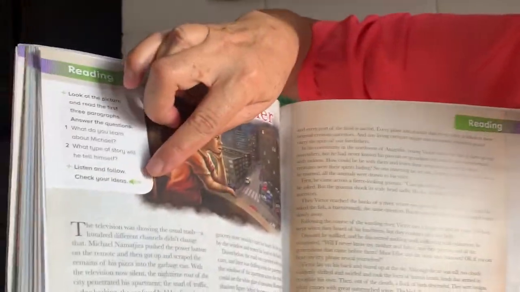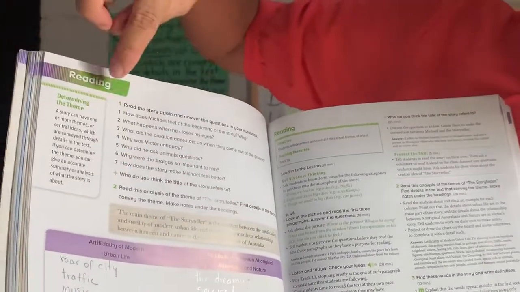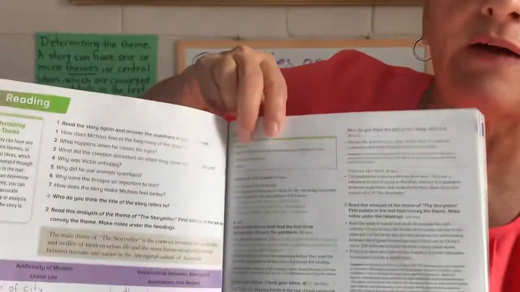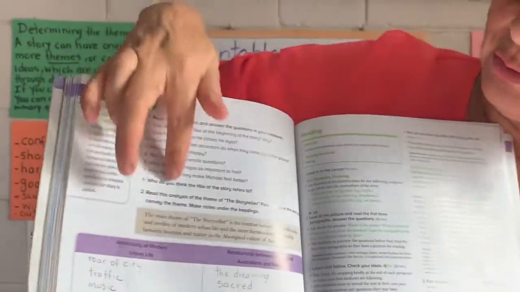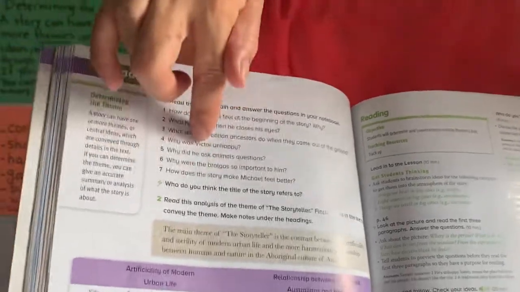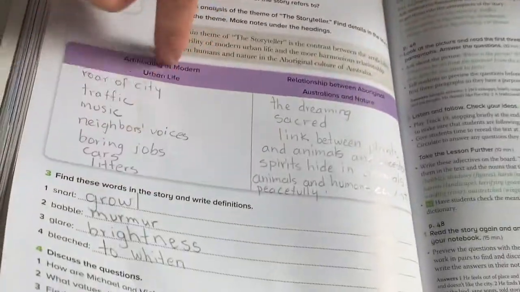This is the track you are going to listen to on the Compass platform, and then you are going to answer these questions from 1 until 7 after you listen to the story. You are going to answer in the notebook, in your language notebook.